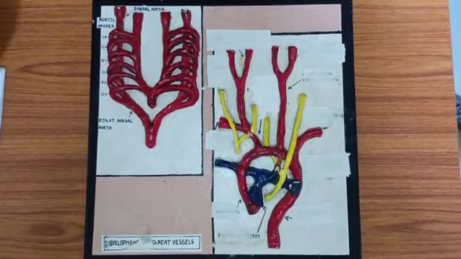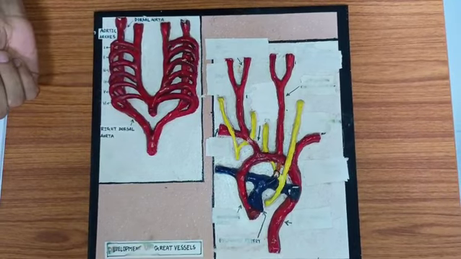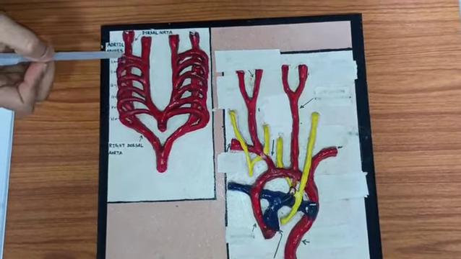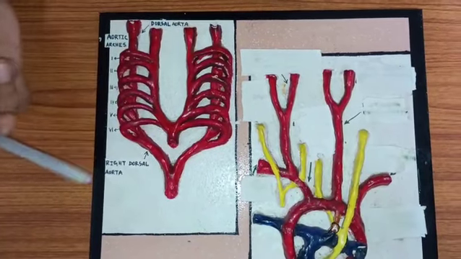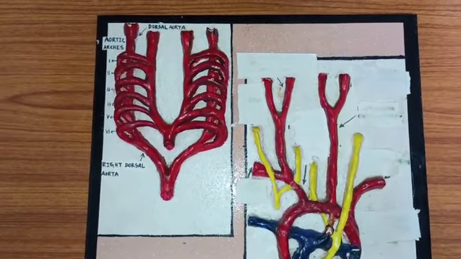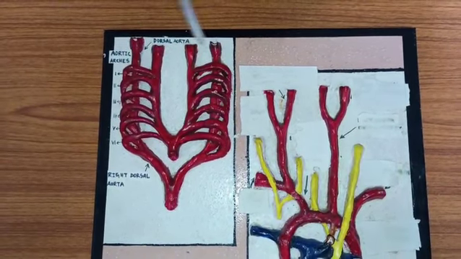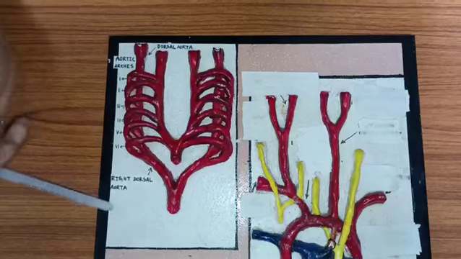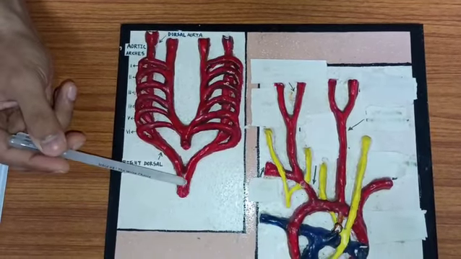Okay. What you are finding here is basically the development of the arch arteries. So these are the 1, 2, 3, 4, 5 and 6 arch arteries in the very beginning. Now these are interconnected to what we call the two dorsal aortae. So this is one dorsal aorta, this is another dorsal aorta. The two dorsal aortae are basically meeting here and then they are forming the common trunk.